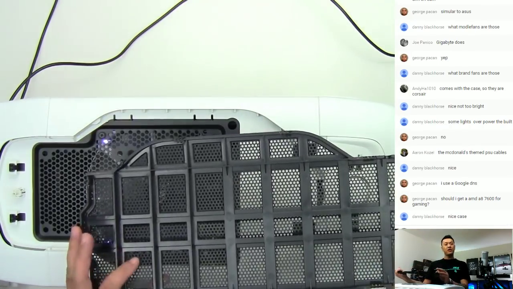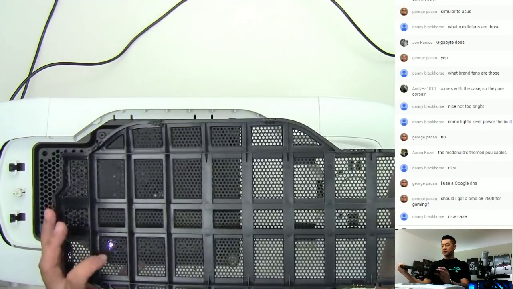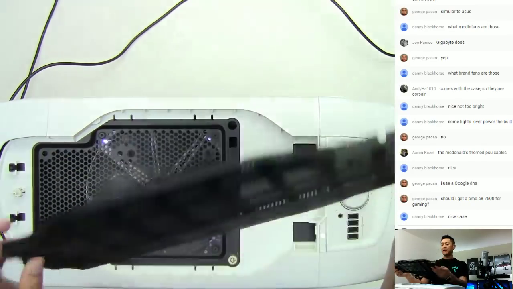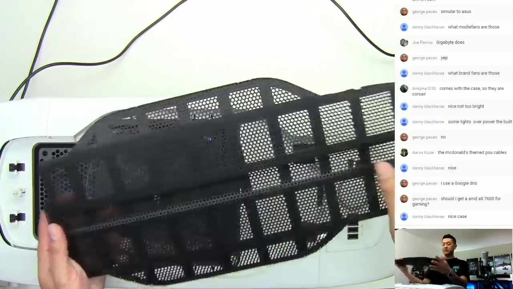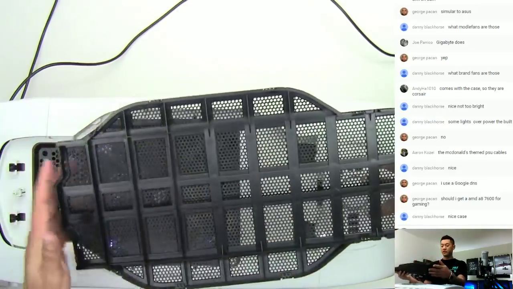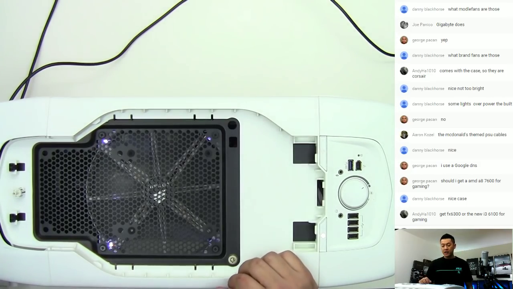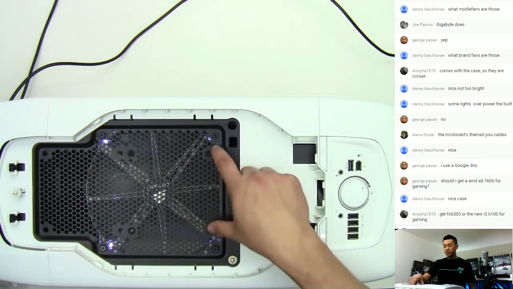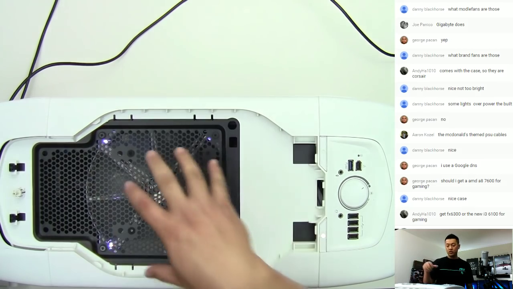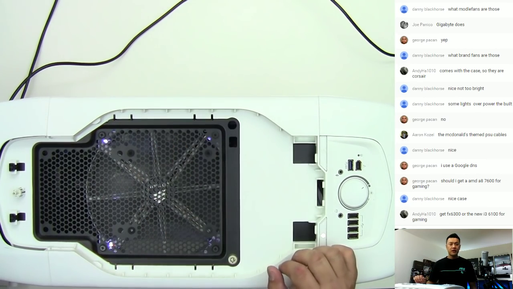There was no included filter. I don't know if you can count this as a filter, but there's no foam filter thing here. Dryer sheets would probably work though, which is pretty good. Anyways, this can accept two 120 millimeter fans here, or one 200 millimeter fan. That's about it.